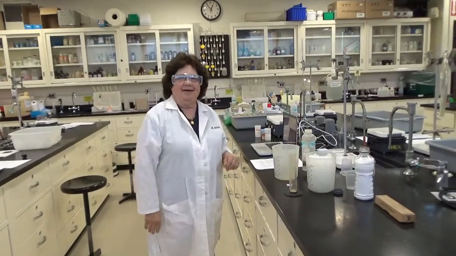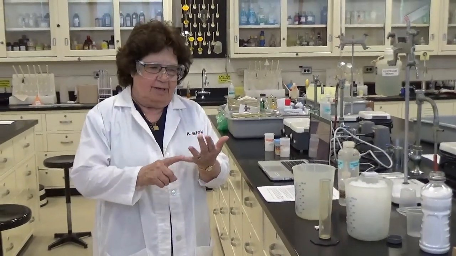Hi, today we're going to be measuring freezing points, and we are going to be measuring the freezing point of pure water. We're going to put a couple of different solutes in the water and make solutions and measure their freezing points. We're going to do a little bit of investigation of whether adding this particular solute has an effect on the freezing point.